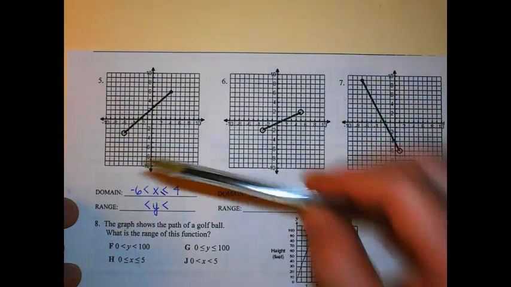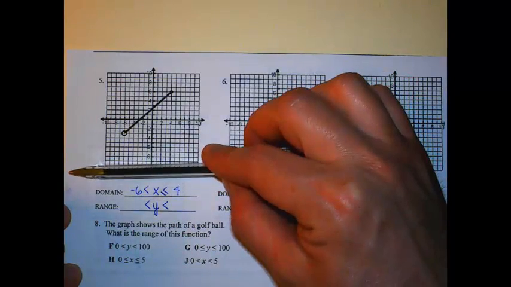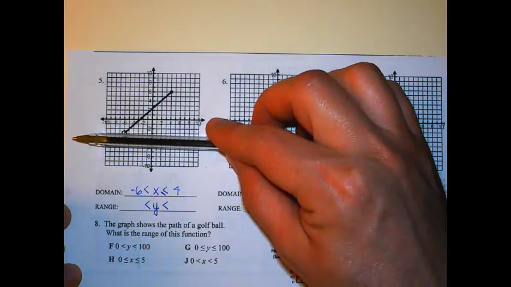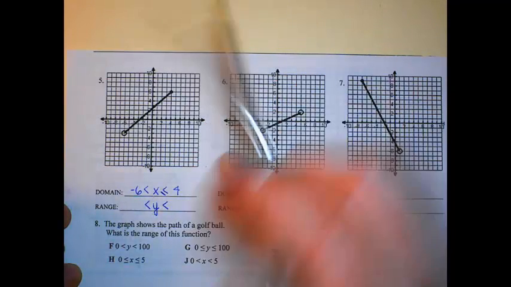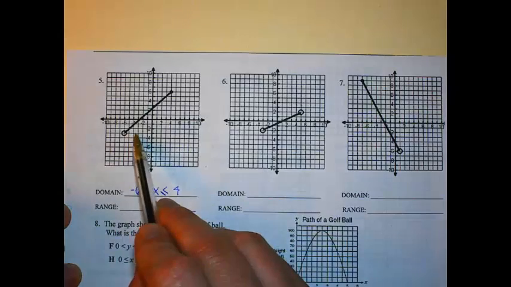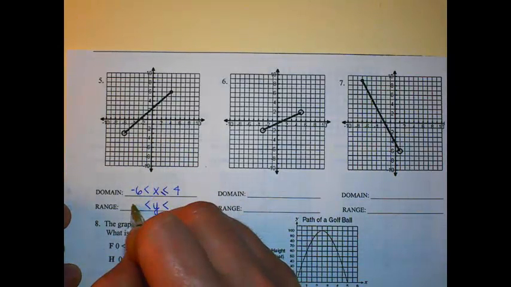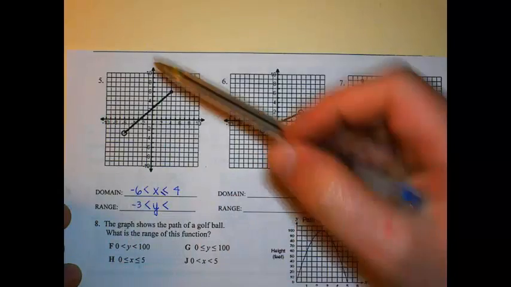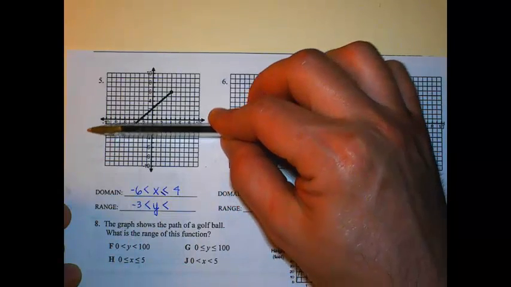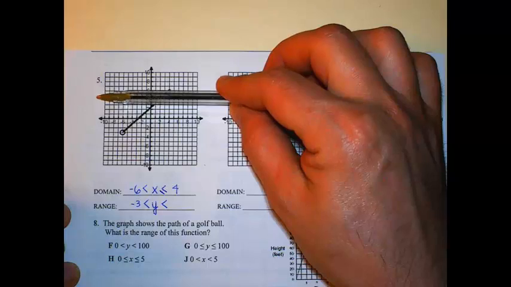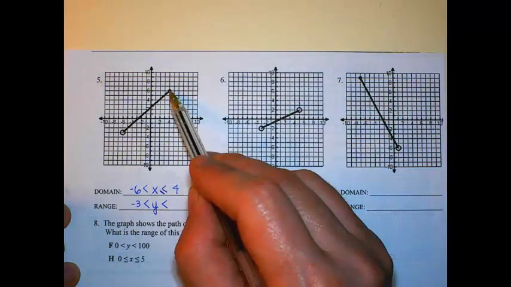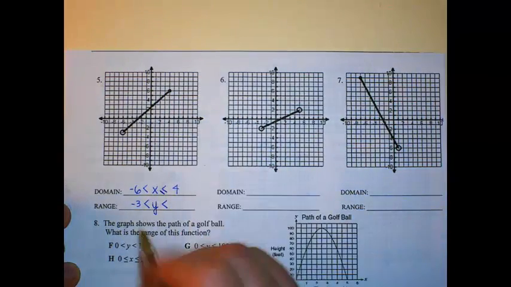Now for the range, you take your pencil like this, and you move it up until you touch the line, which would be right there. And right there, what is the y value of that point, the first point that I touched the line? Well, that point right there is -3. And as I continue moving my pencil from bottom up, the last place I touch that line will be at that point right there, which would be at 6.